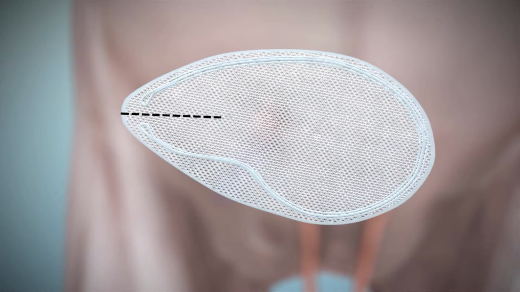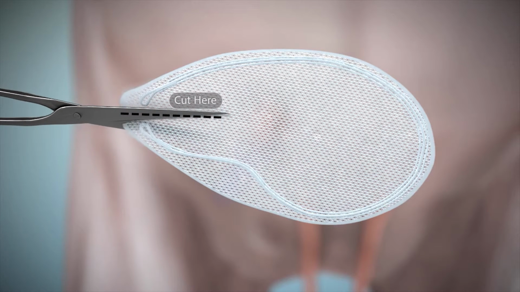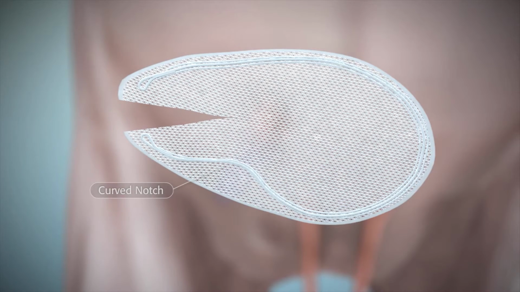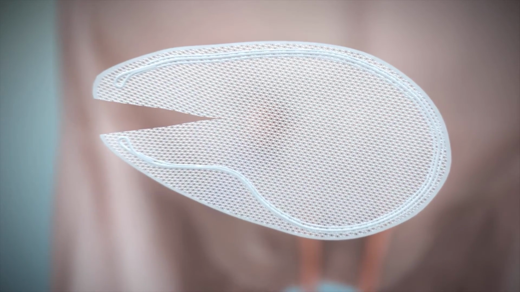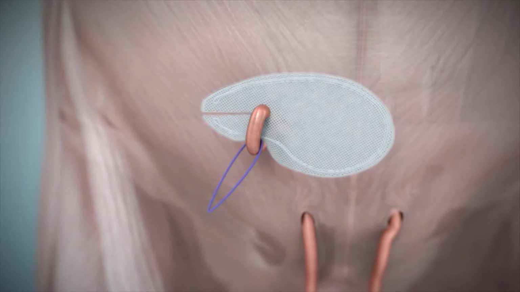Cut a horizontal slit in the Polysoft hernia patch between the interrupted ends of the memory recoil ring, down to the apex of the curved notch of the patch. Do not cut the memory recoil ring. Place the inferior tail of the Polysoft hernia patch under the spermatic cord, so that the tails are pointing lateral.